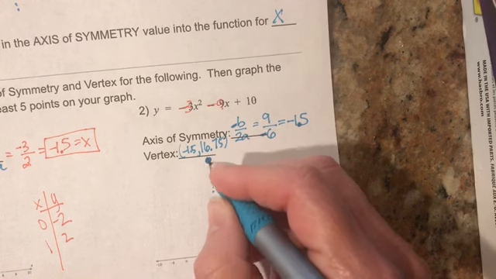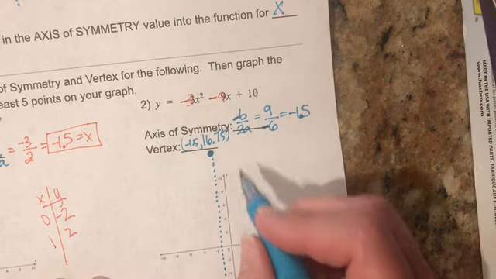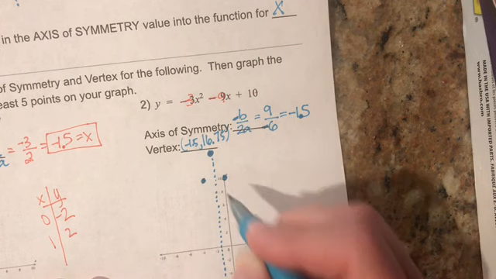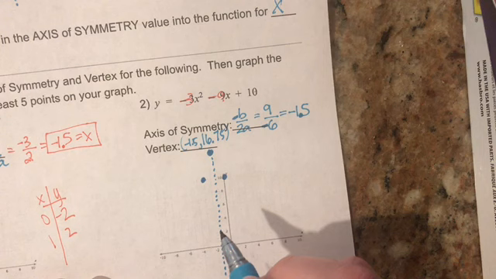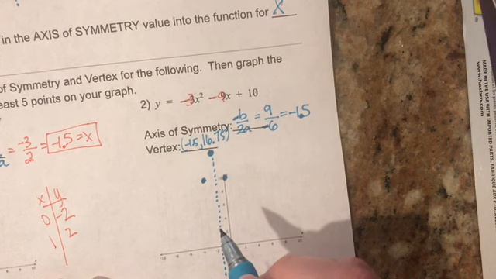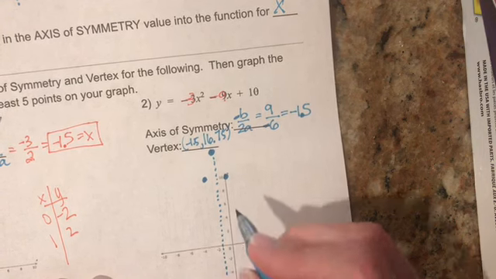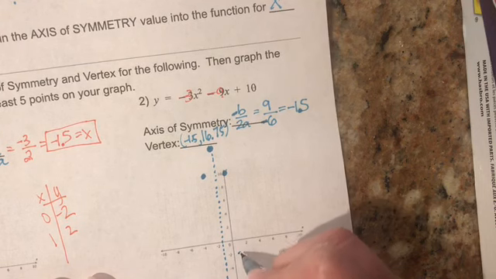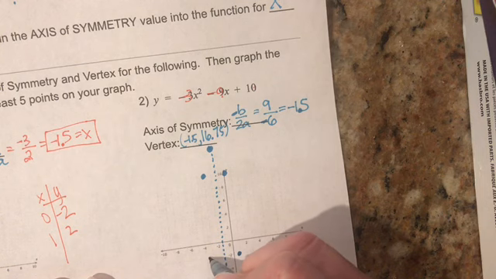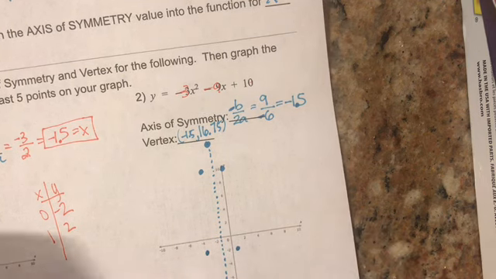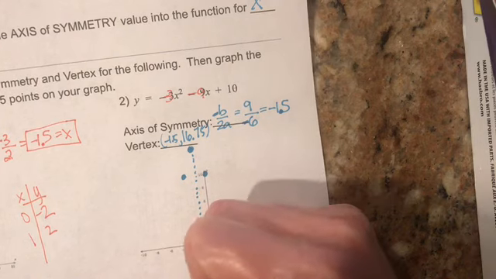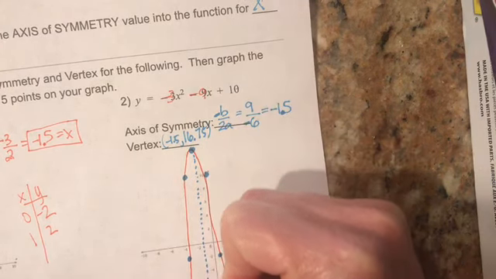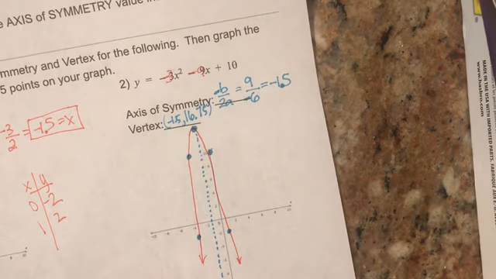Okay, and then by looking at Desmos, I know 0 is 10. So 0, 10 is right here, and I can reflect that point across. Another point I find from Desmos is 1, -2. So over 1 down 2 is down here. And I can reflect that across the axis of symmetry. Now make sure when you draw this, you try to make it look like a parabola and not just a straight line with a V-shaped graph. You want it to look like a parabola like that.